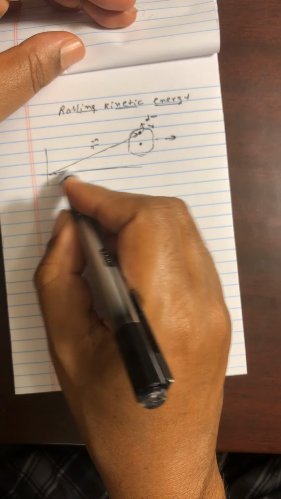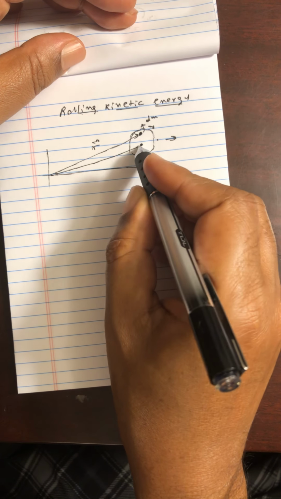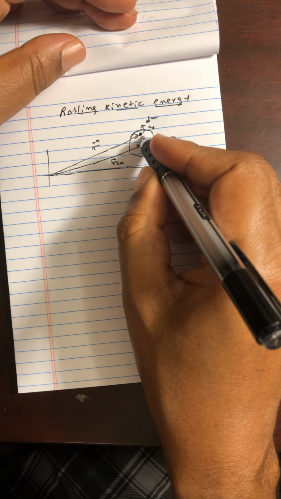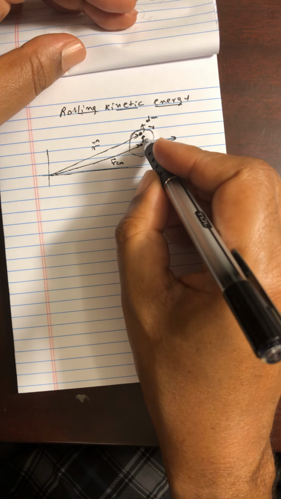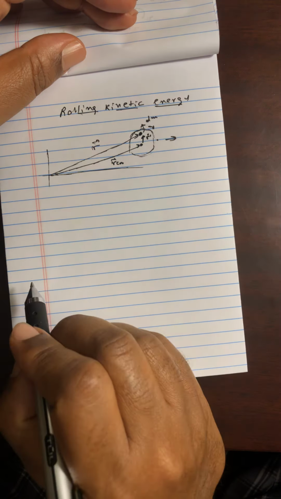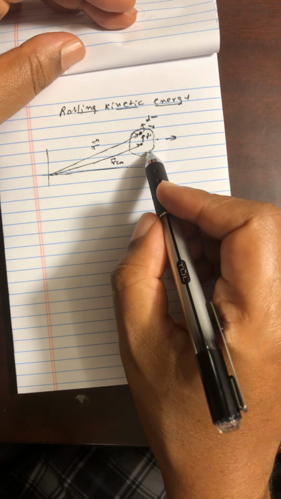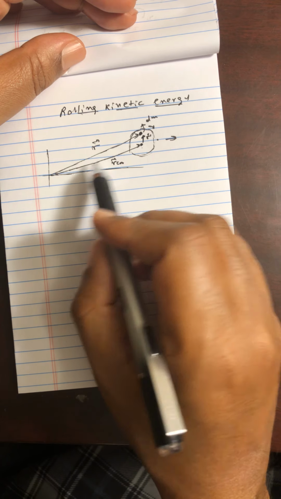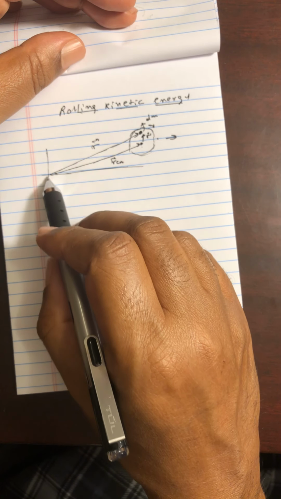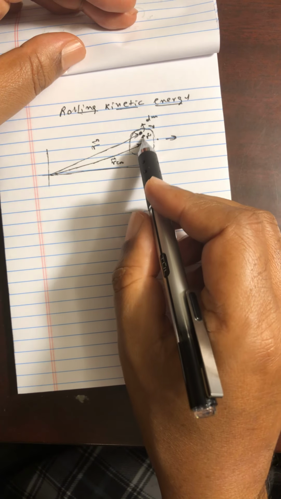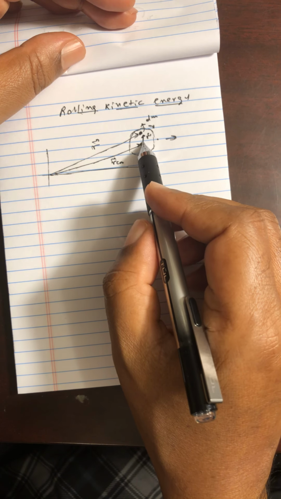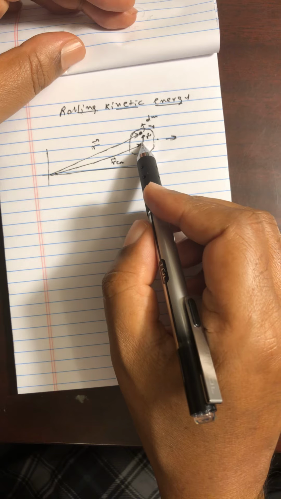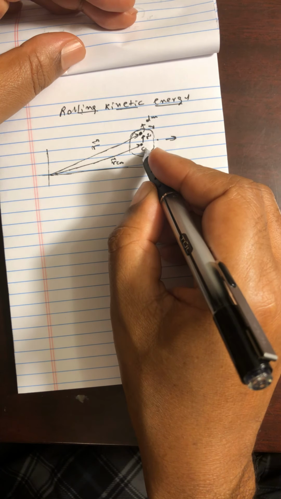So this is the position vector of the center of mass with respect to our coordinate system over here, and this is the position vector of this mass element dm with respect to the center of mass over here. This is the center of mass.